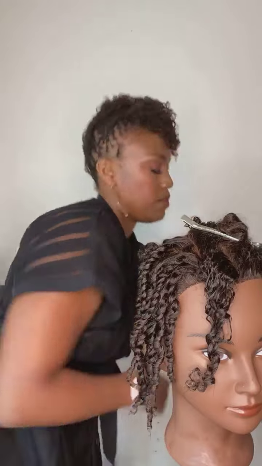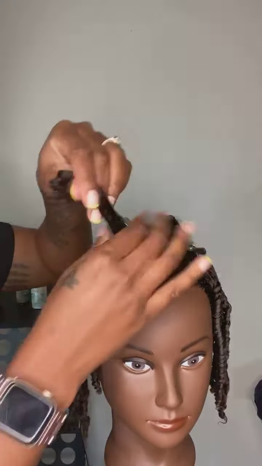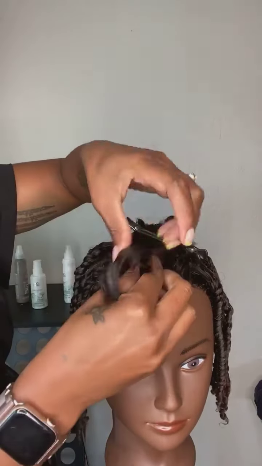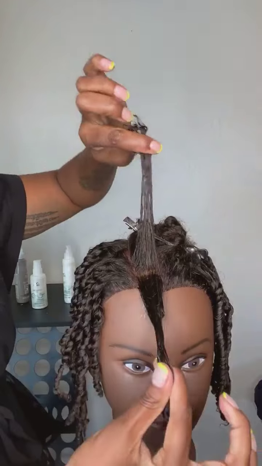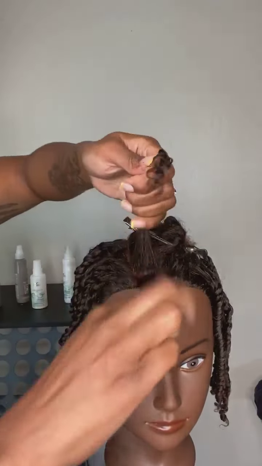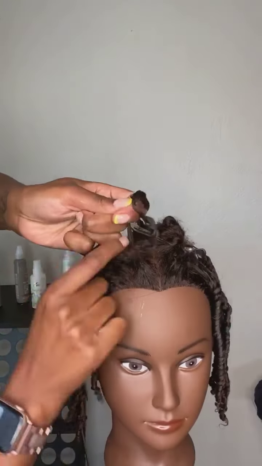Got lots of products on my hands. All right, so we're going to get nice and close so you can really see this. Let me tilt her down a little bit. So first, I'm just going to split this into 2 sections, 2 equal sections. And all we're going to do is wrap the 2 sections around each other.